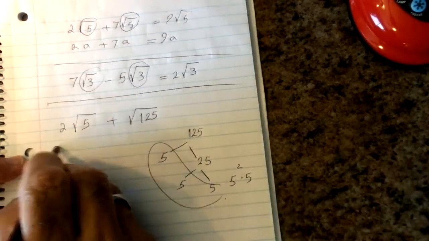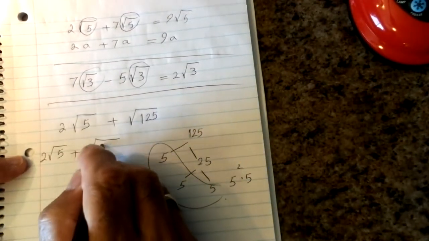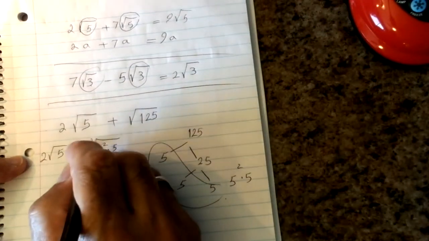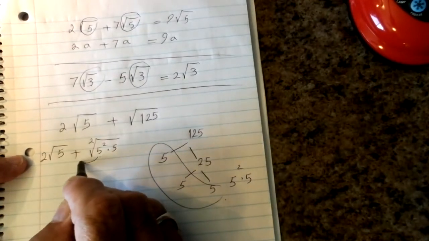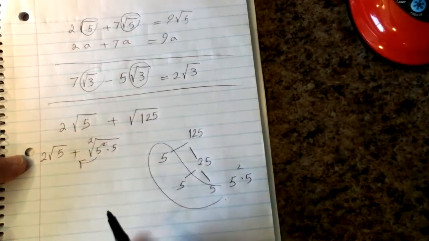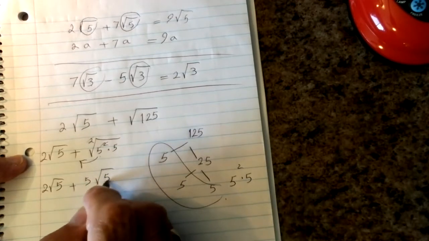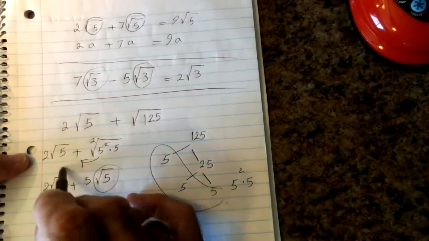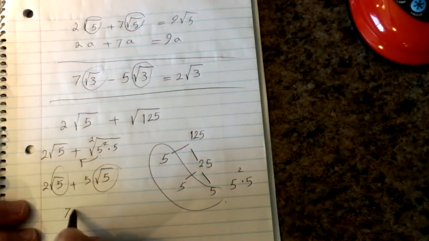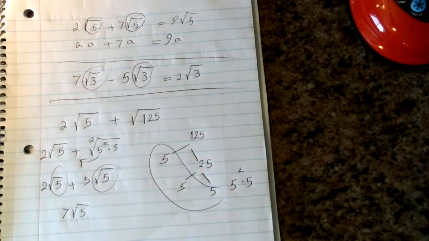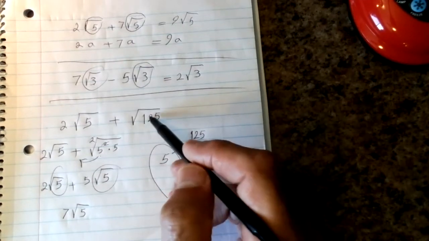So in that case, instead of radical 125, I write 5 to the power of 2 times 5. And then this 5 is coming out of the radical because the power and the root are the same. So now you see, you have 2 radicals that are equal. So that would be 7 radical 5, okay? If you see a number under the radical, first make sure that you cannot simplify. If you cannot simplify it, then yes.